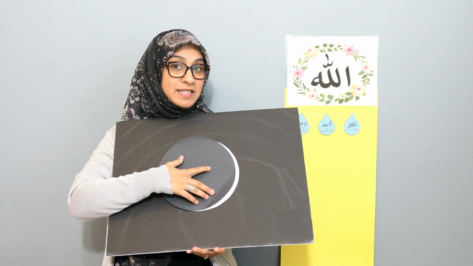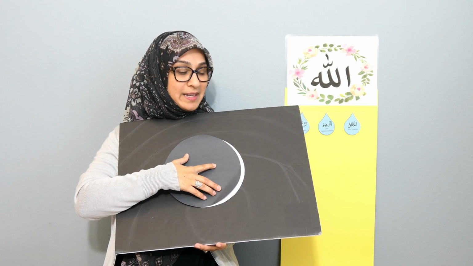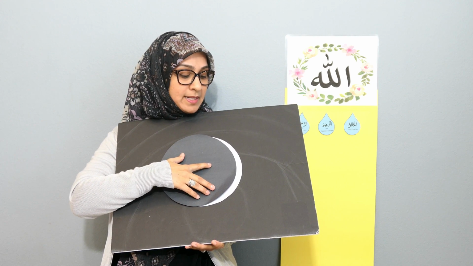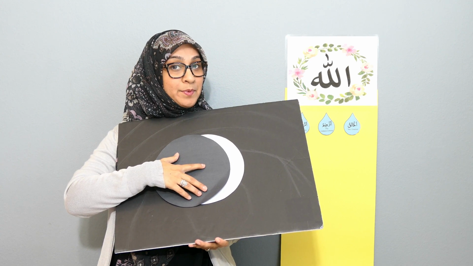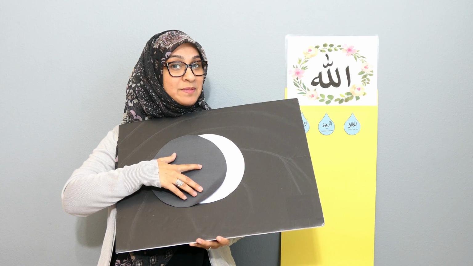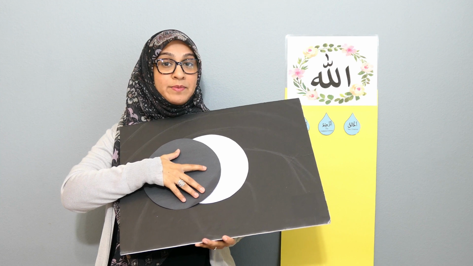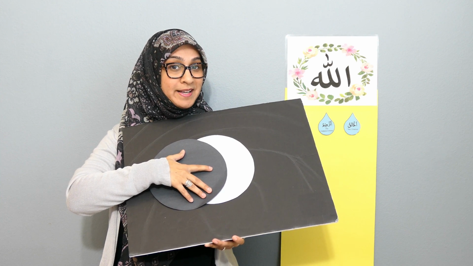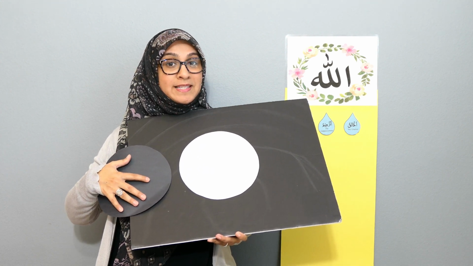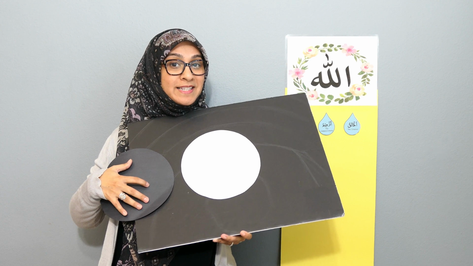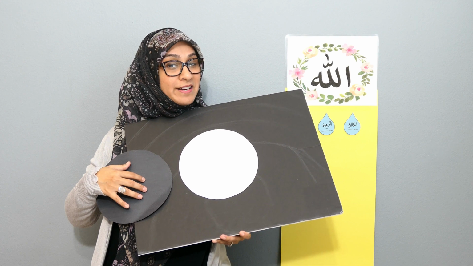Have you ever seen a crescent moon in the sky? Yes, it's very small and tiny. And as the moon is orbiting the earth, every few days we see more and more of the moon. That's because it's reflecting more light from the sun. And then we see half moon. And on the 15th of the Islamic month, we see a full moon. That is when the sun is shining on the entire surface of the moon.